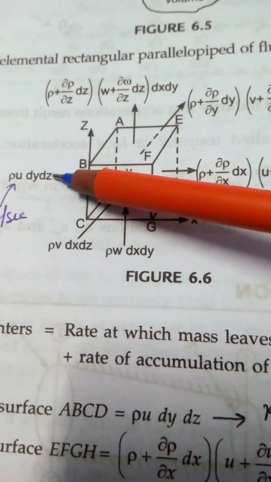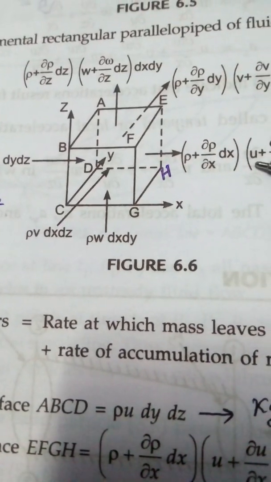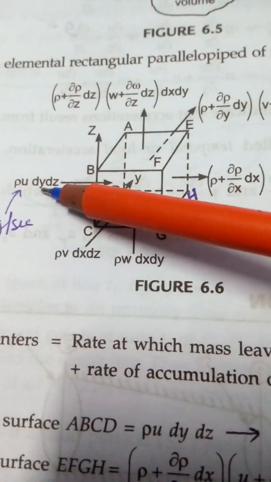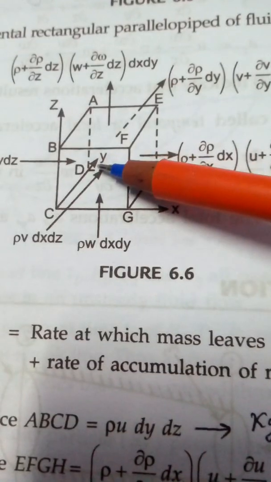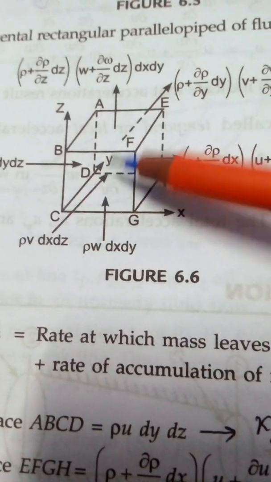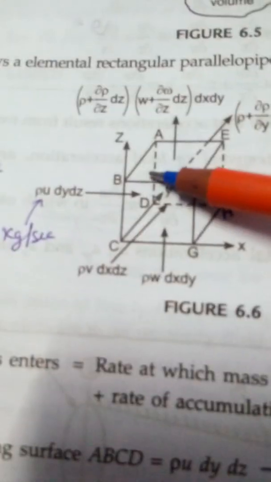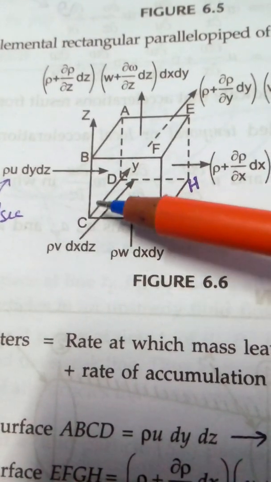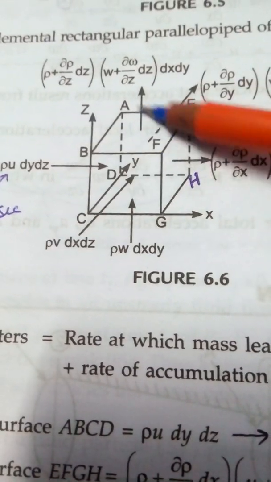So we consider only the x direction, others I will explain to you. So actually this minus this will be equal to the accumulation rate in the x direction inside the control volume. This volume is a control volume. This is dx, dy and dz. So multiplying dx into dy into dz will be the volume.